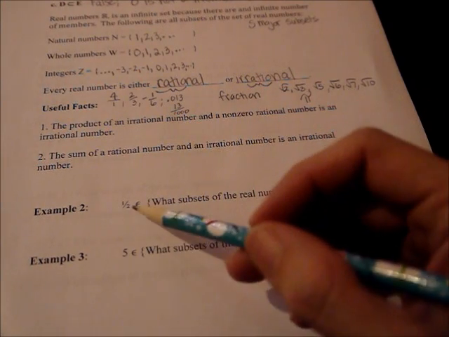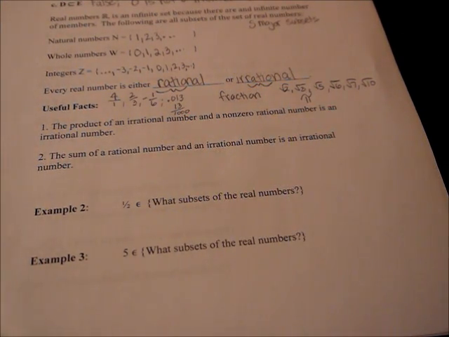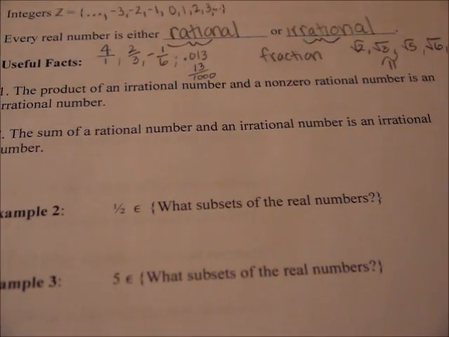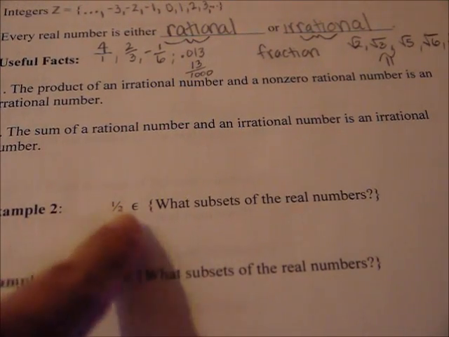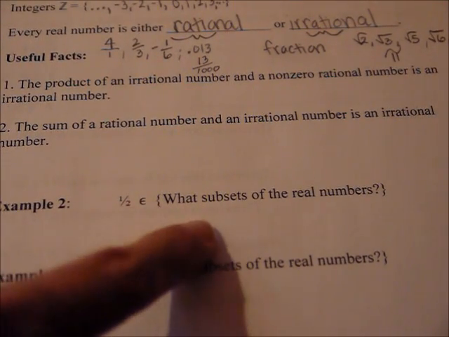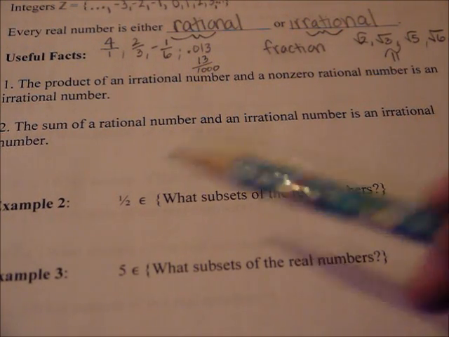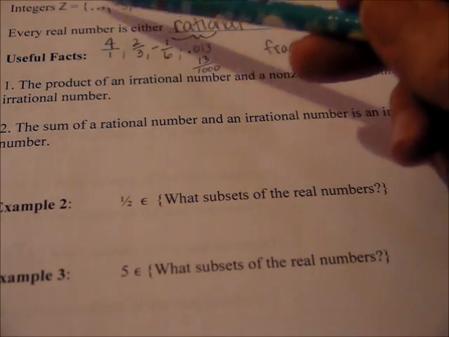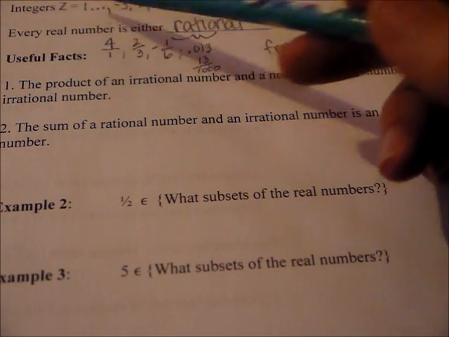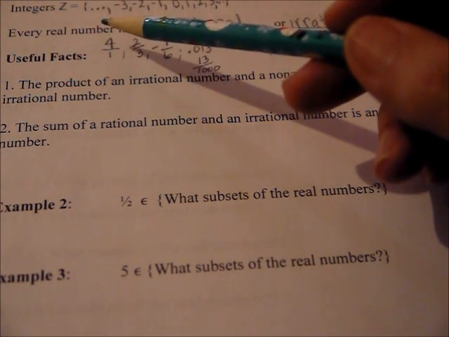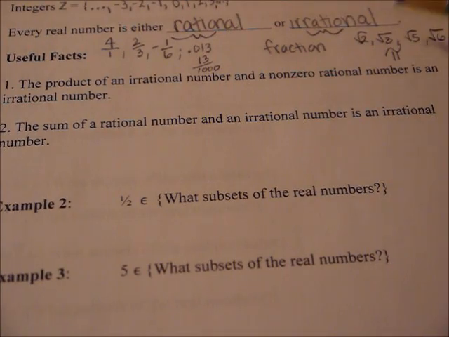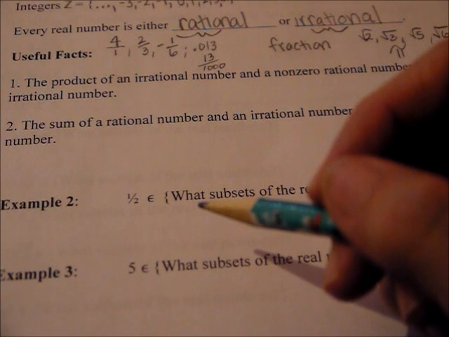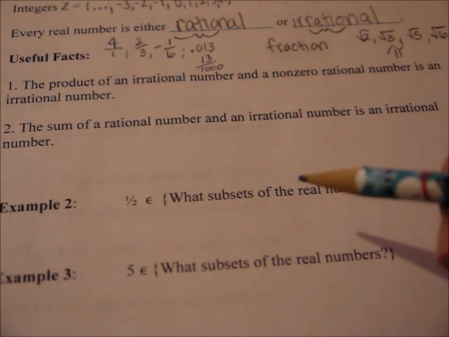Okay, we also have a new little symbol here on your paper. It looks like an E, but it's not an E. Let's see if I can zoom in better. It's an element. The way I read it is 1/2 is an element or a member of what subsets of the real numbers. So we're saying 1/2 out of the 5 subsets that we've looked at: natural, whole, integers, real, and then rational and irrational. So the 5 underneath real. Okay, so all of them are going to be members of the real number set of numbers.